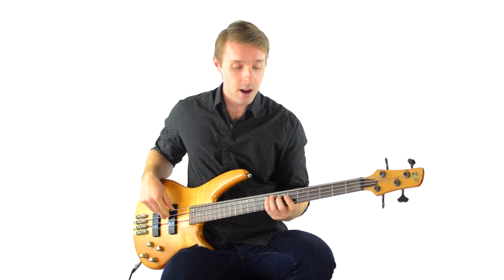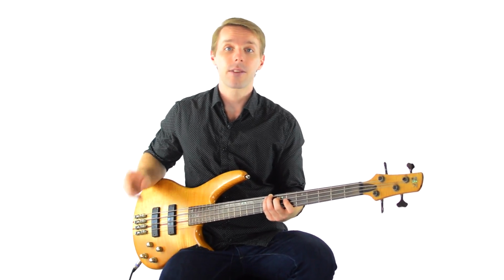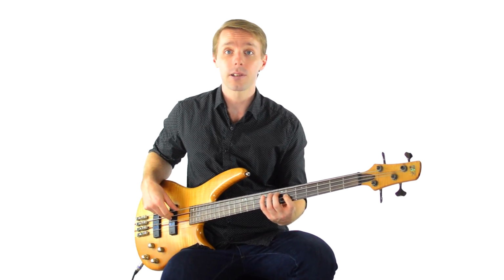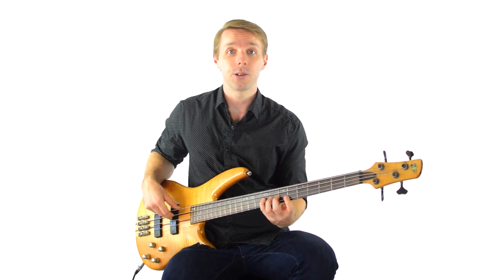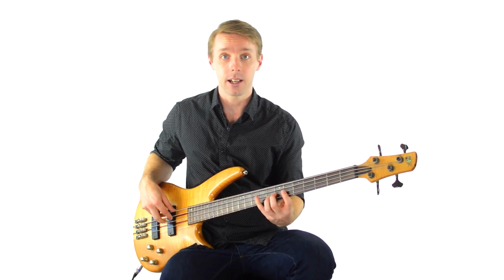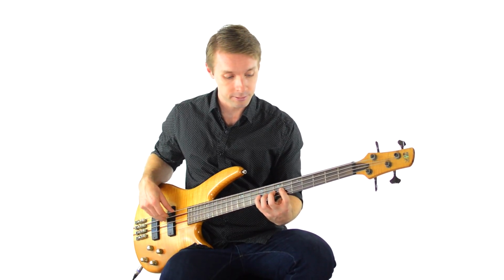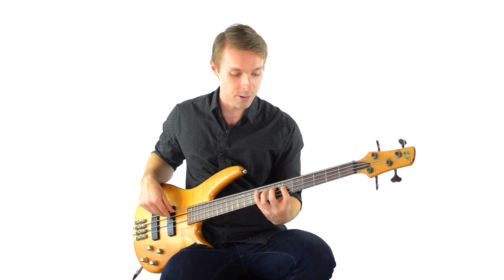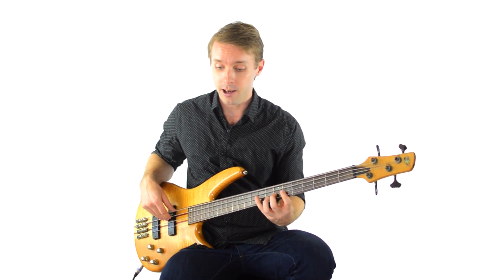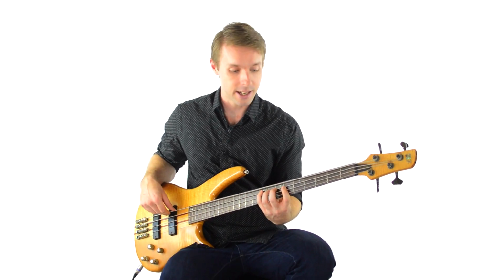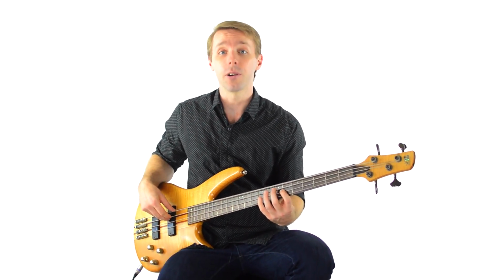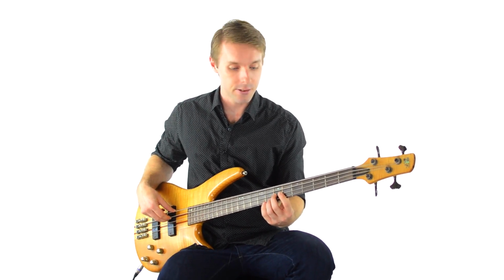So whole notes to start. 1, 2, 3, and then straight to half notes. 1, 2, 3, then quarters. 1, 2, 3, eighths. 1 and 2 and 3 and 16ths. 1, 2, 3, 4. 1, 2, 3, 4, 1. Go back down to quarters, half notes, whole note. 1, 2, 3, 4.